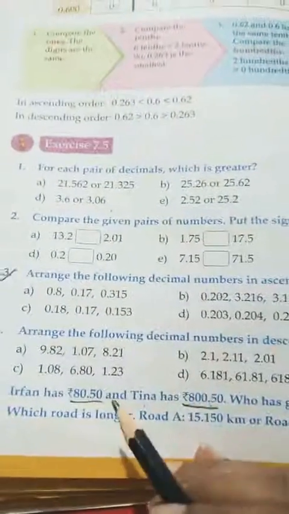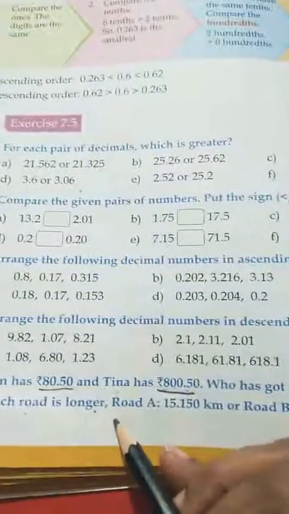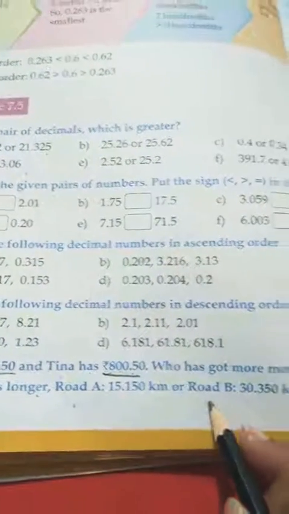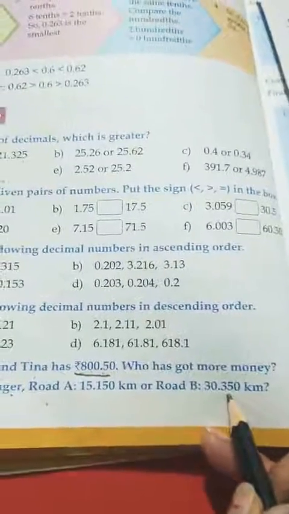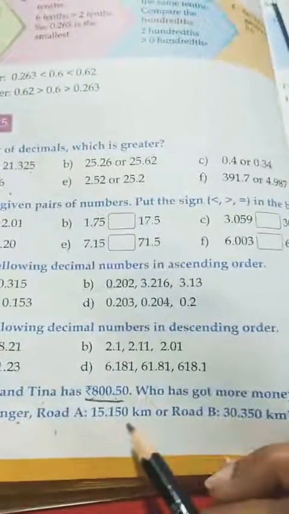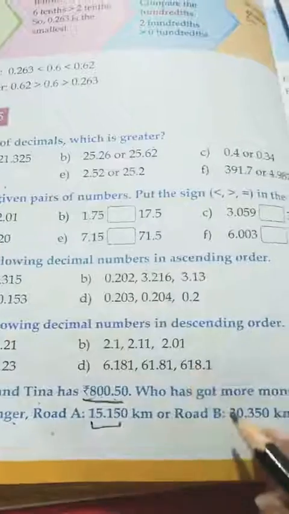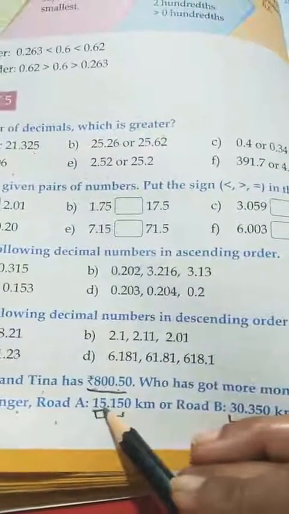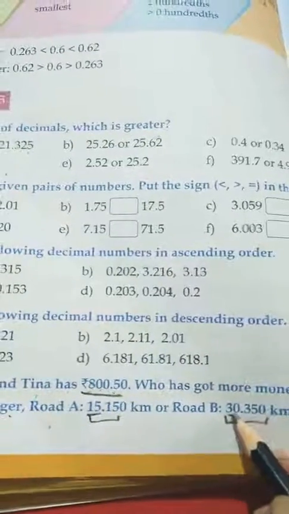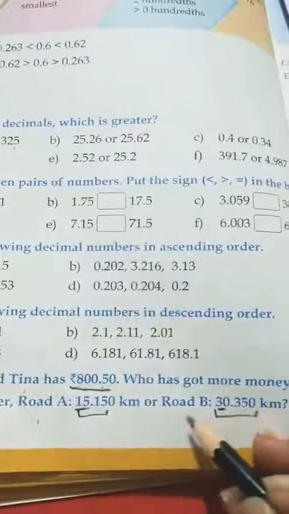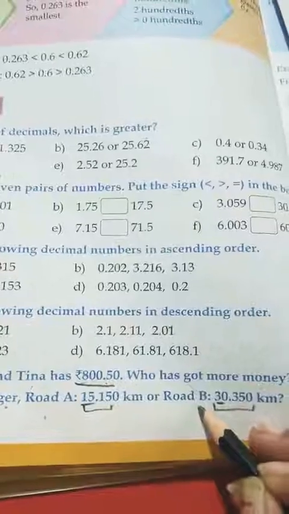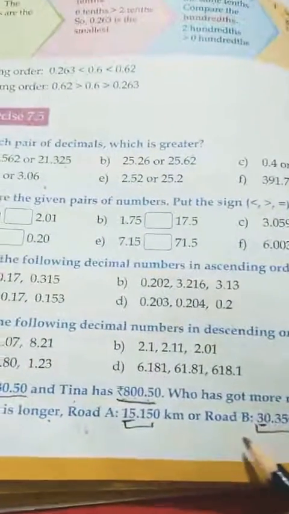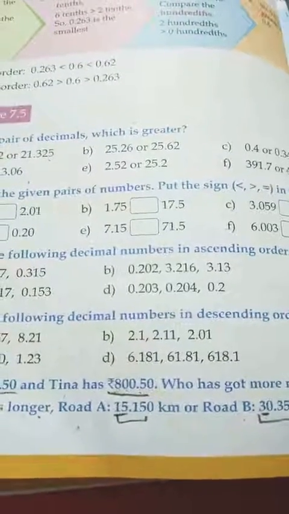Yes. After that, which road is longer? Road A 15.150 km and road B 30.350 km. As we observed, these are which decimals? These are like decimals. So we will compare whole part. In whole part, here it is 15 and here it is 30. Which is greater? 30 is greater. So road B is longer. That number is greater, that road is longer. So here we will write road B is longer than road A.